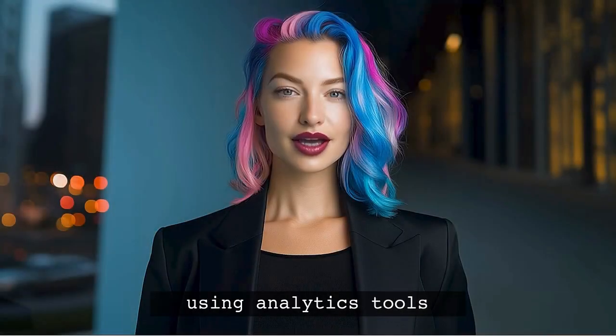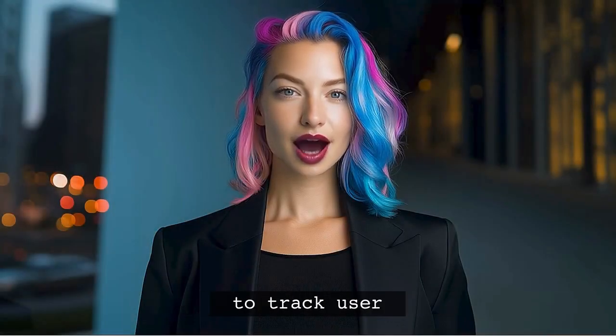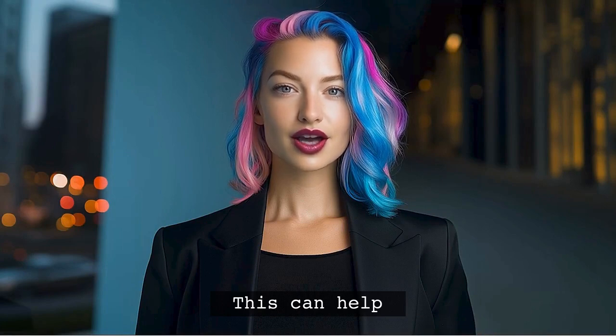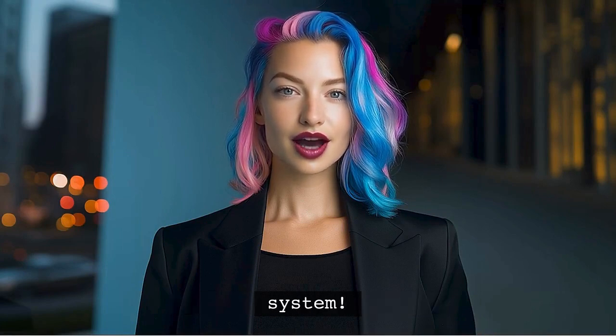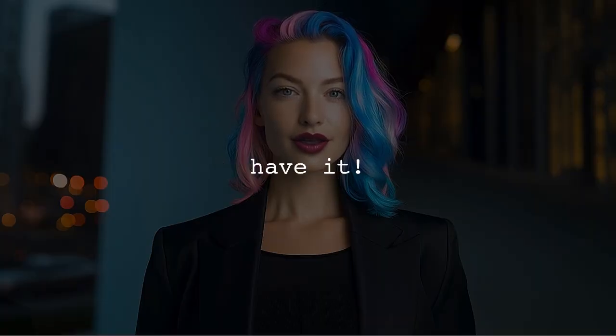Here's that quick tip I promised. Consider using analytics tools to track user engagement. This can help you refine your reward system and make it even more effective.